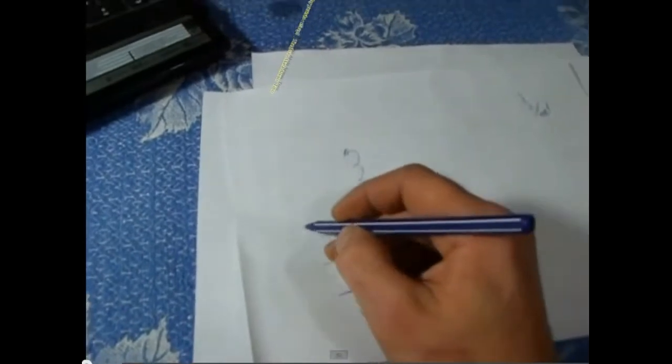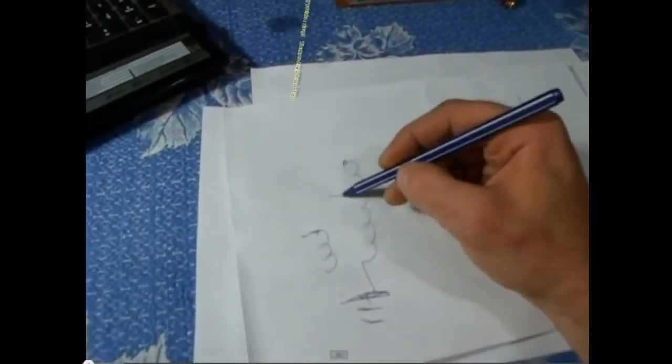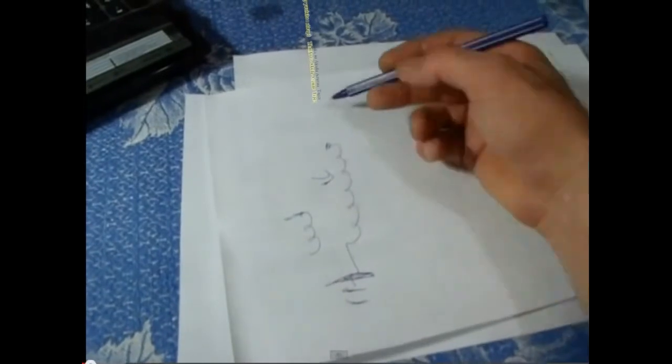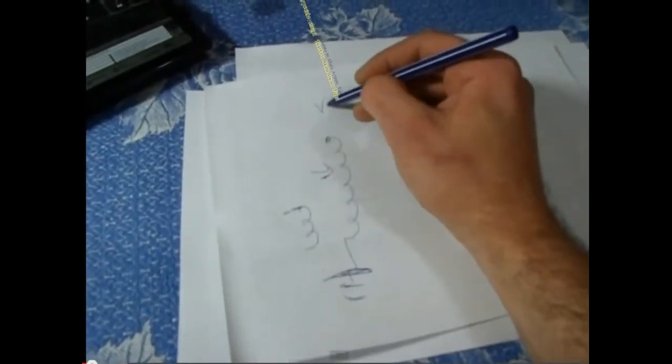When we're dealing with resonance system or circuit, we're creating a potential of the top of the coil with respect to the ground. When we create resonance of the secondary, we have a high voltage.